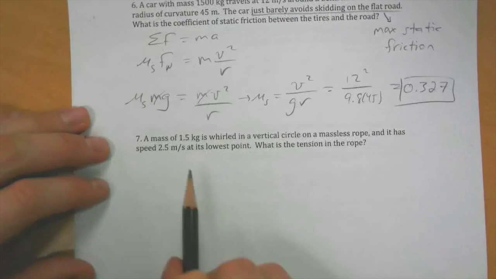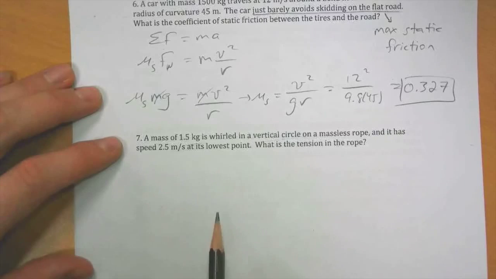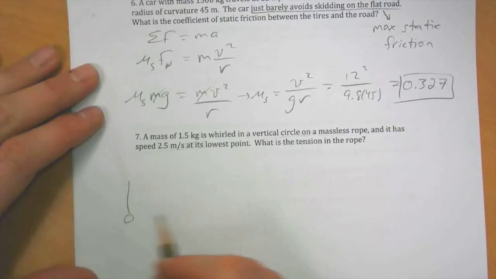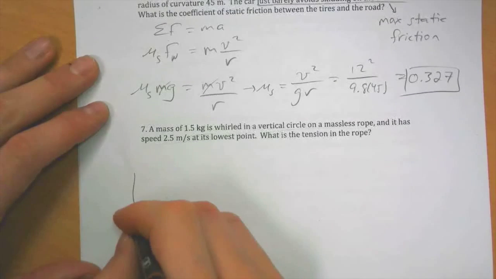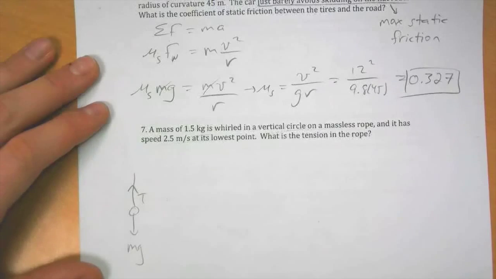In the next example, we've got a mass going in a vertical circle on a rope, with a speed of 2.5 meters per second at the lowest point. So, lowest point down here. Think about, okay, what forces are acting? We've got gravitational force downward, tension upward.